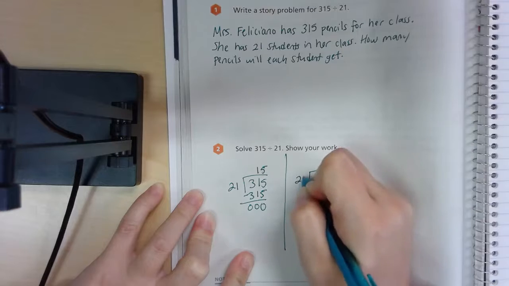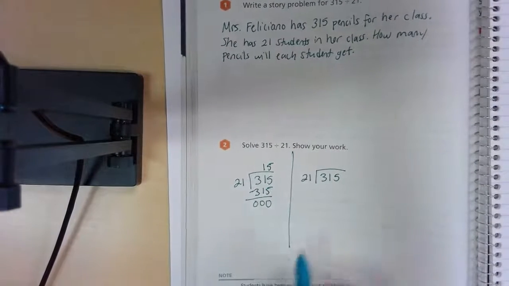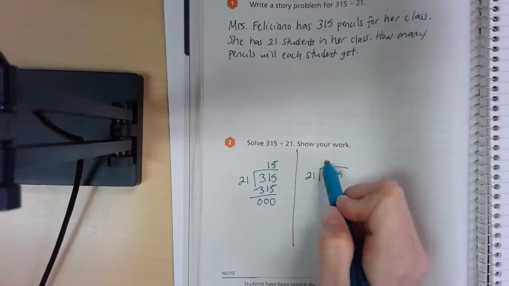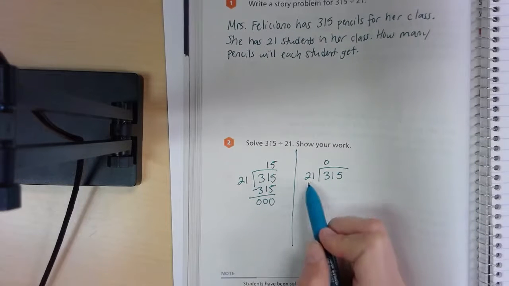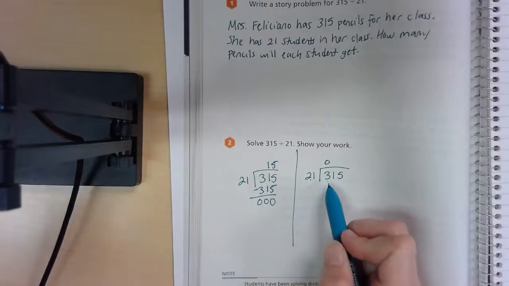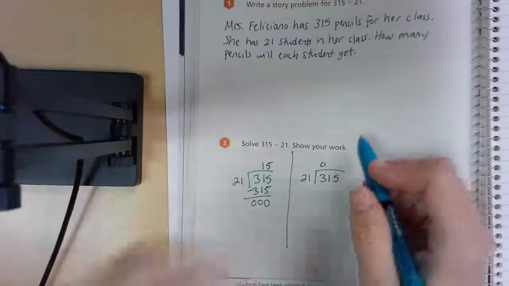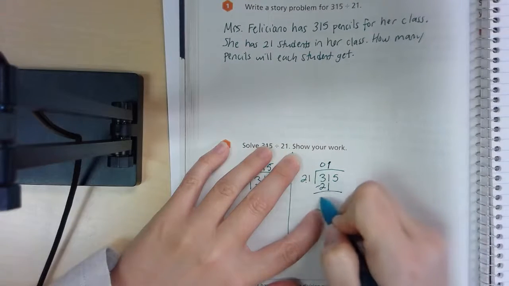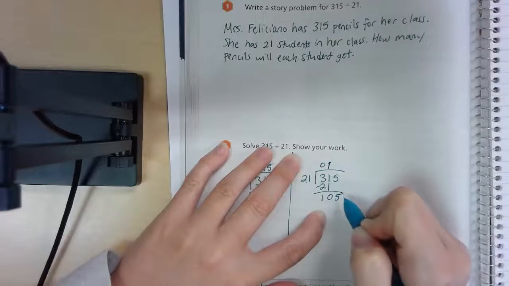If I didn't have that tower ready, I'd have to ask myself some other questions, like how many times does 21 go into 3? 0 times. How many times does 21 go into 31? Well, I know that's 1 because 2 would be too many. I know it would be 40-something. So now I subtract, and I have 105.